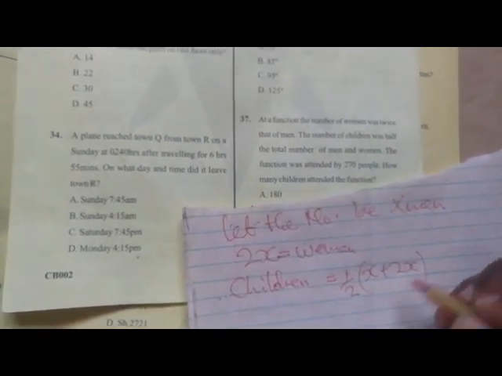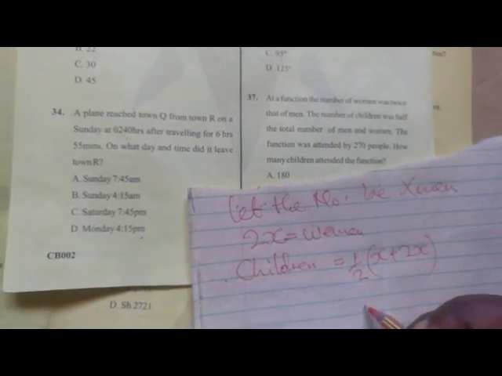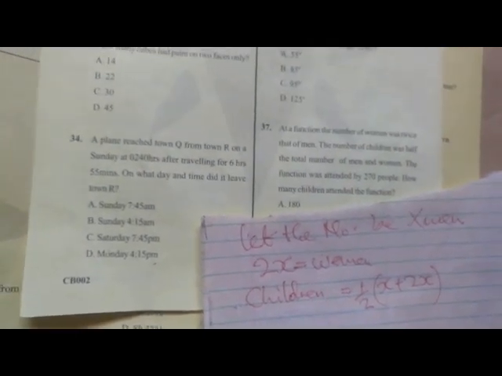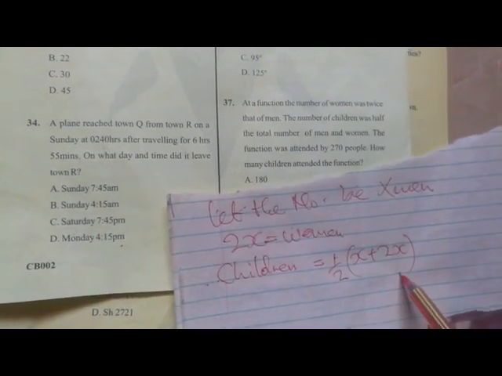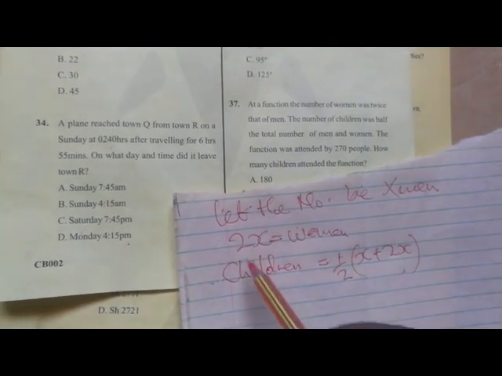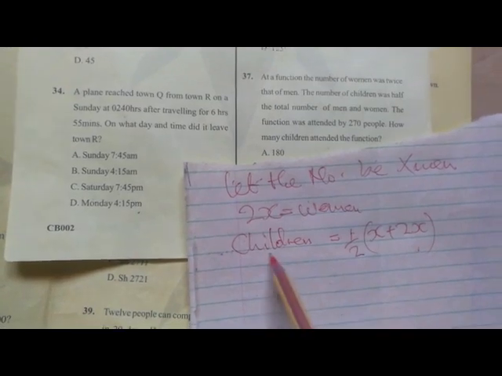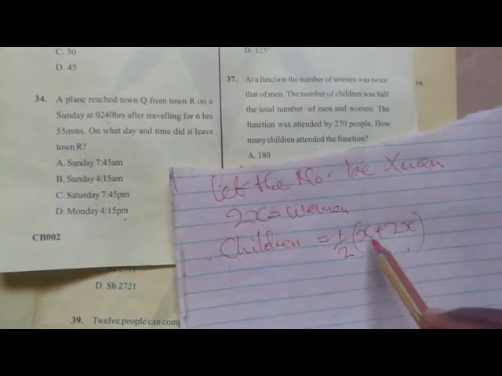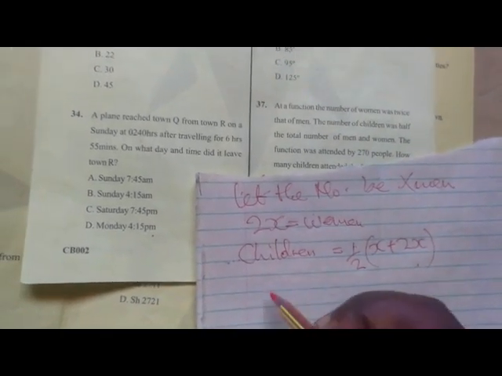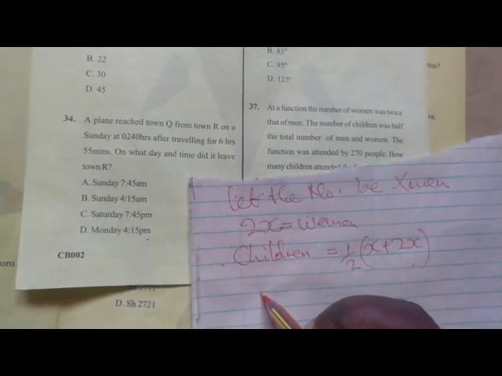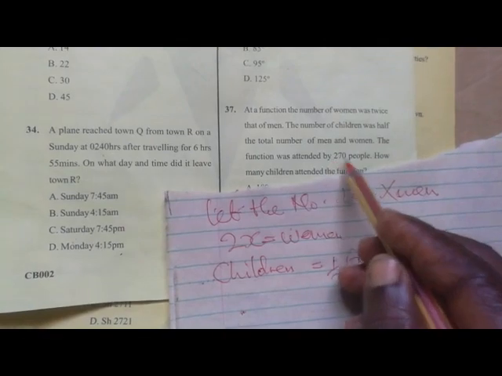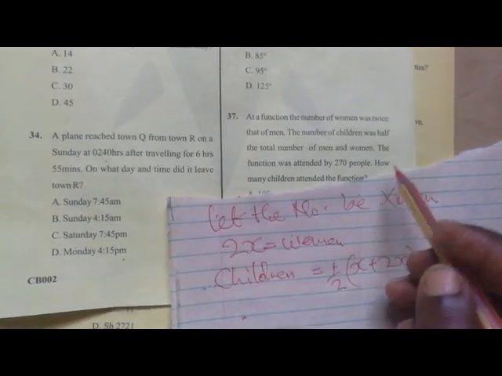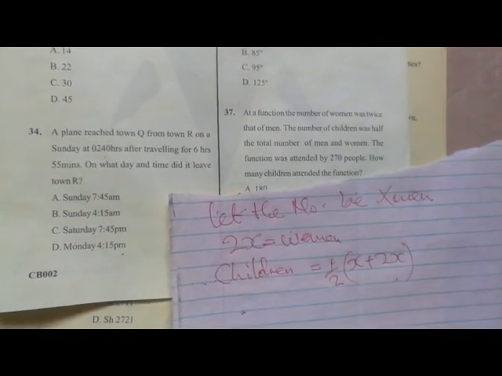Yes, this was the number of children. The function was attended, so this is the equation: men are X, women are 2X, and children are a half of X plus 2X. Then the question continues: the function was attended by 270 people. How many children attended the function?